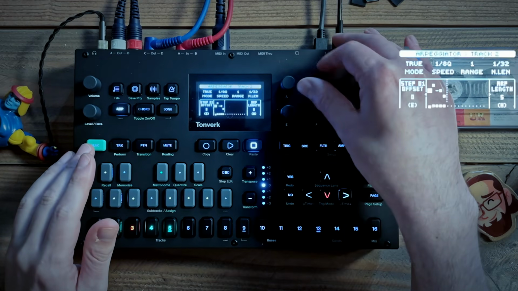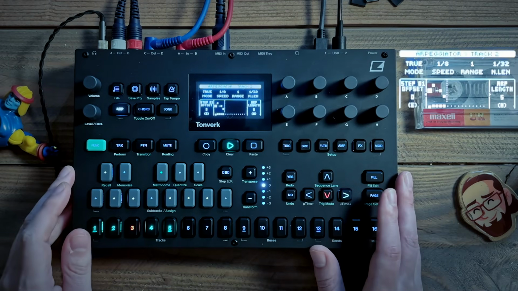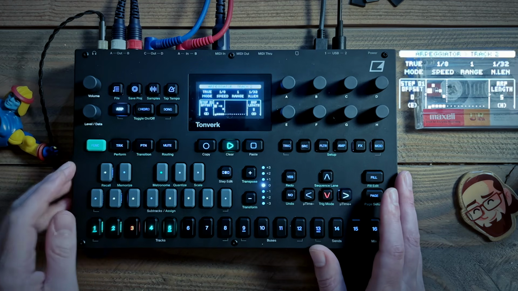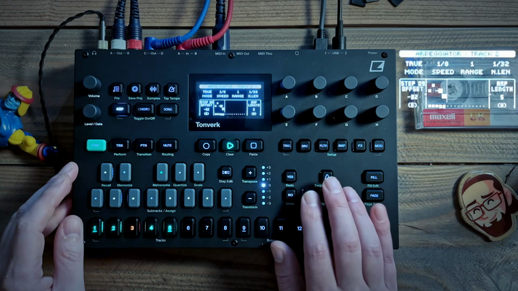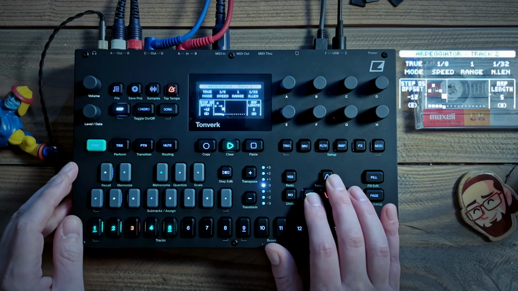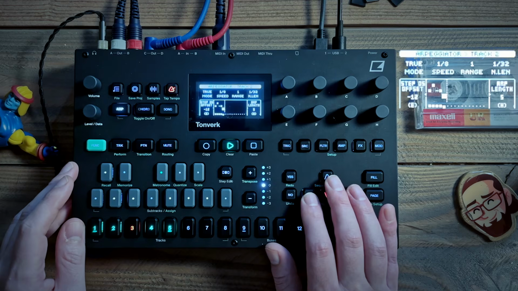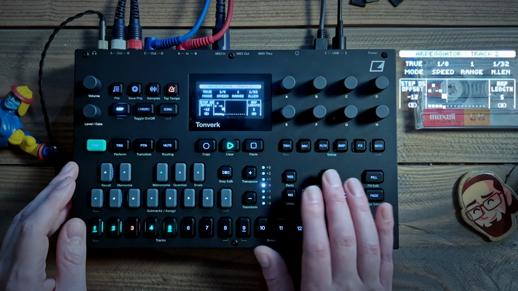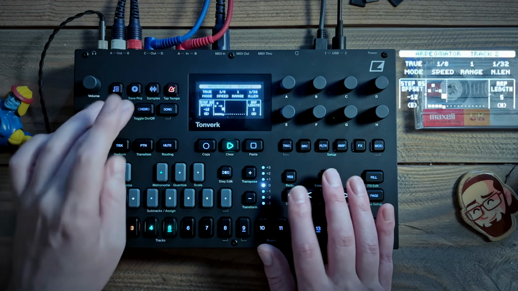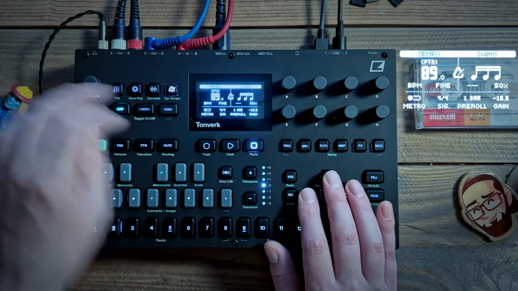Now what we're going to do is set this a lot slower. Also lower our tempo quite a bit.